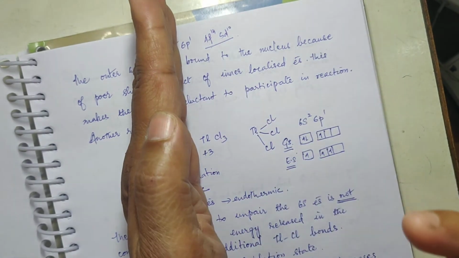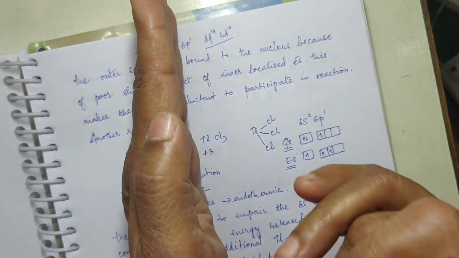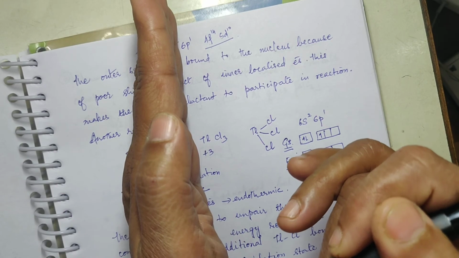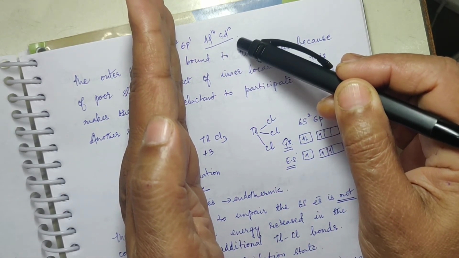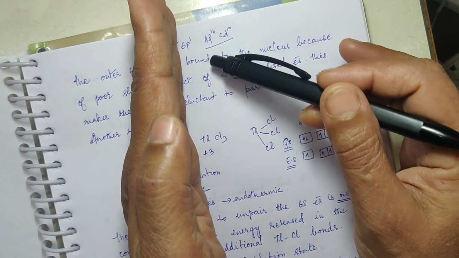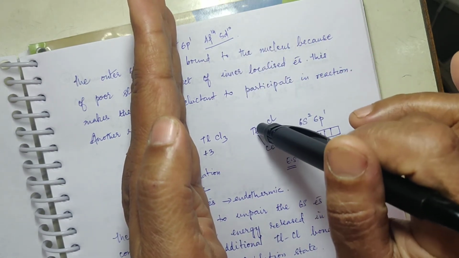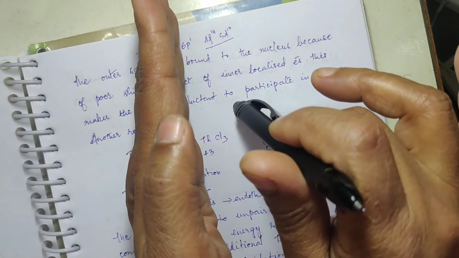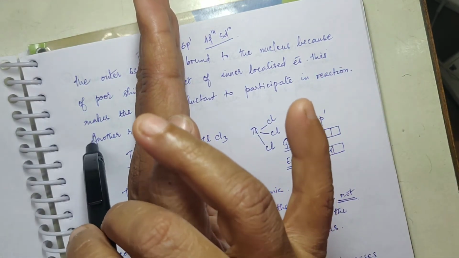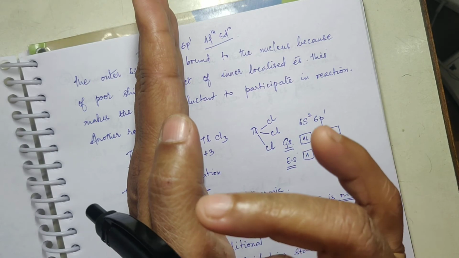That means this is cloudy or this is transparent. In the same way, these d and f orbitals are more transparent. So outer electrons are experiencing the nuclear attraction. With the result, what will happen?